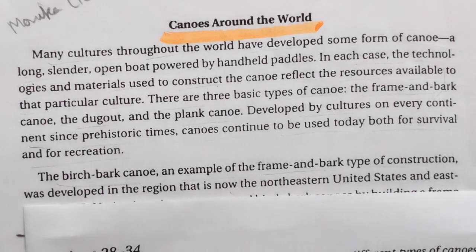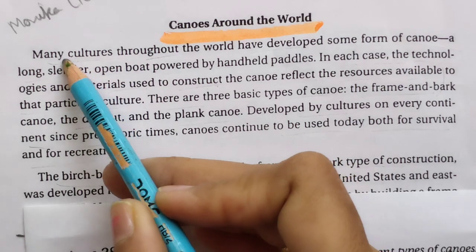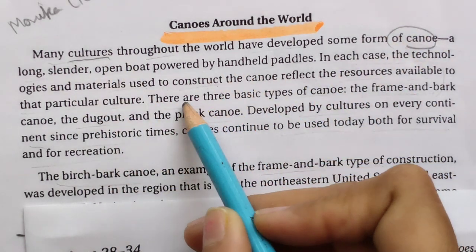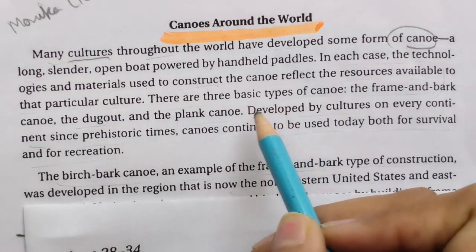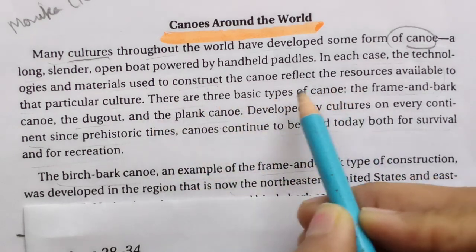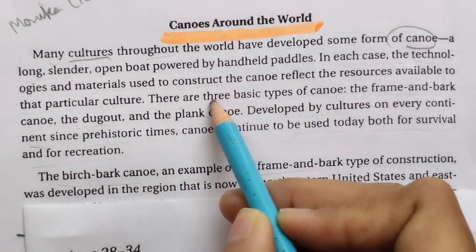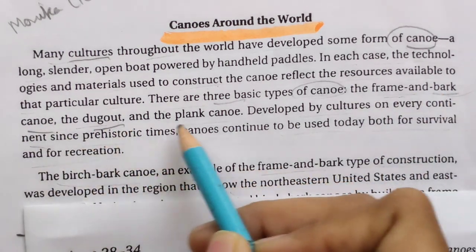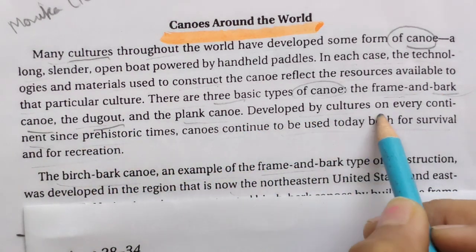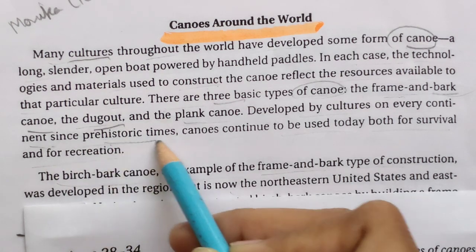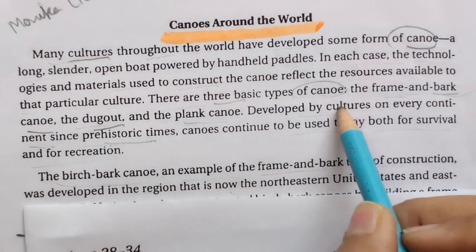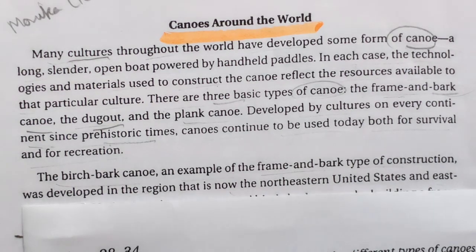So in the first paragraph, side by side do some underlining and circle the things. Every word you should not underline. 3 basic types of canoes: the framework, bark, dugout, plank, developed by cultures on every continent, prehistoric time. So always in these kinds of reading, the first paragraph is an introduction about the topic.